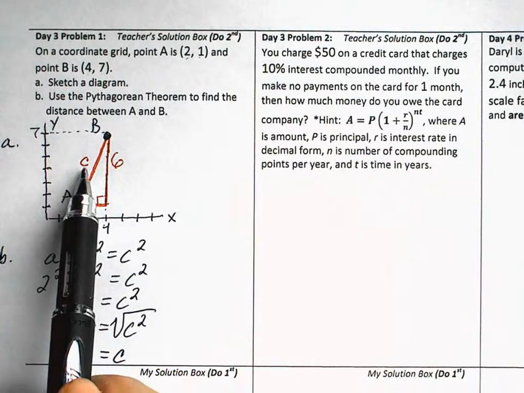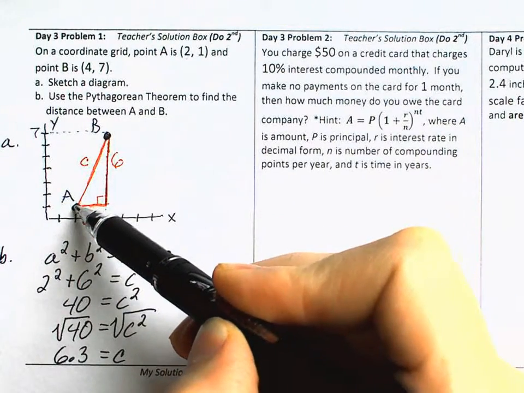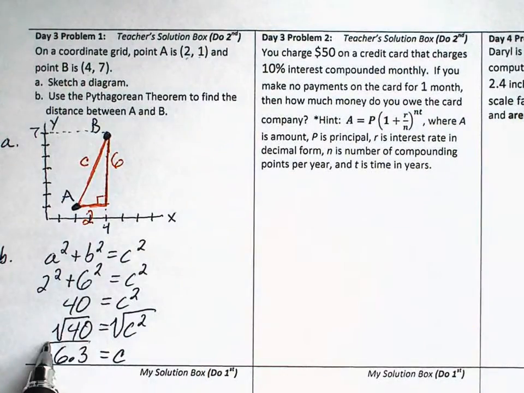In our diagram, the variable c is written on the side of the triangle that represents the distance from A to B, and so that is the answer that we're looking for.